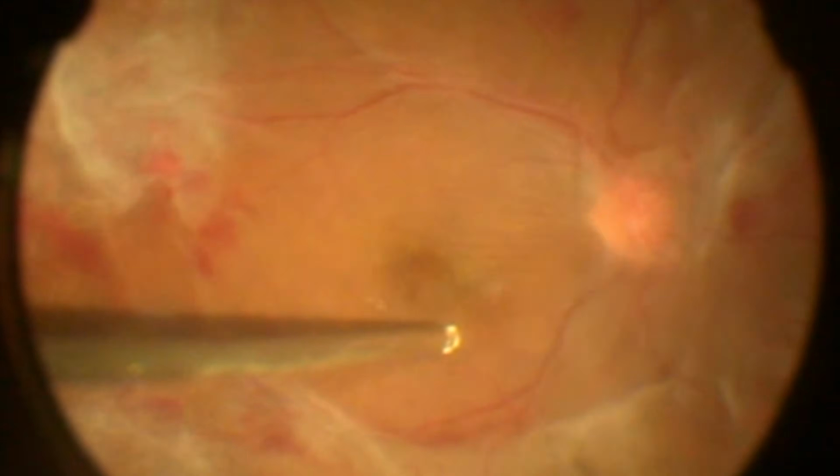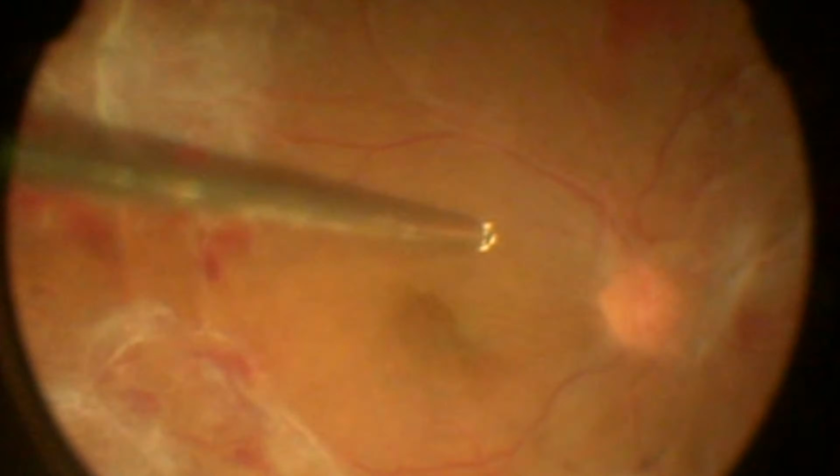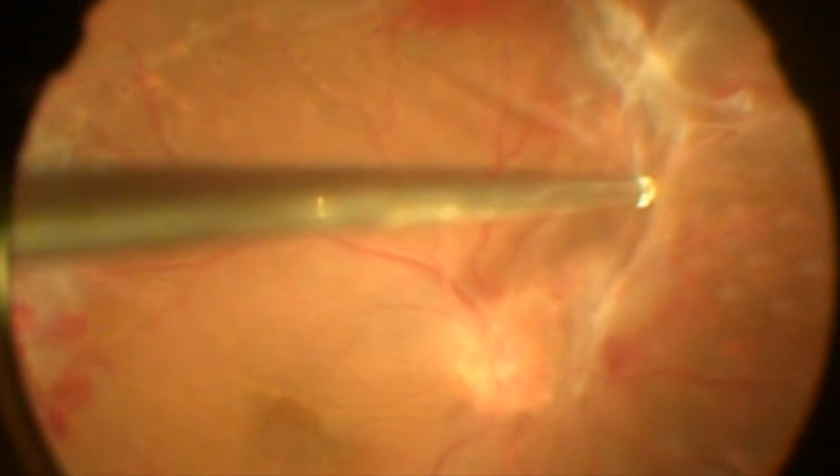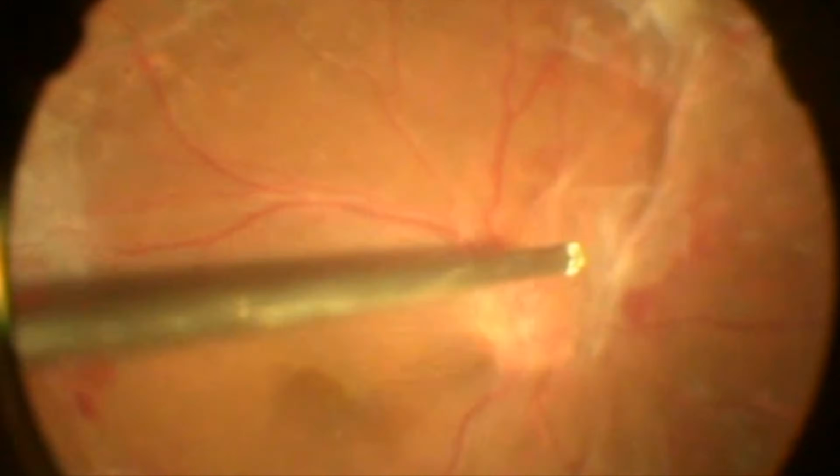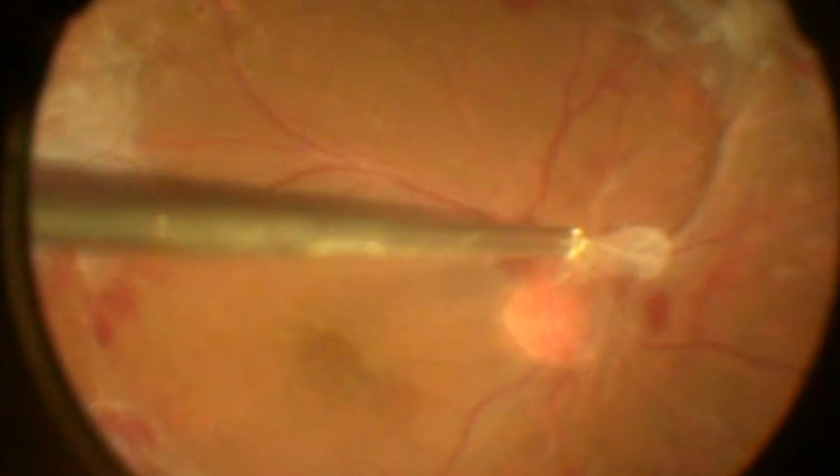It is important to carefully circumscribe the macular area, as abrupt aspiration of the posterior hyaloid may lead to the iatrogenic creation of a macular hole. Next, segmentation of the juxtapapillary traction areas is performed.